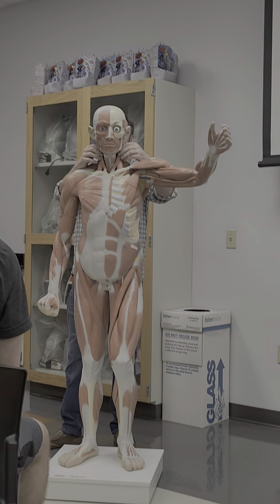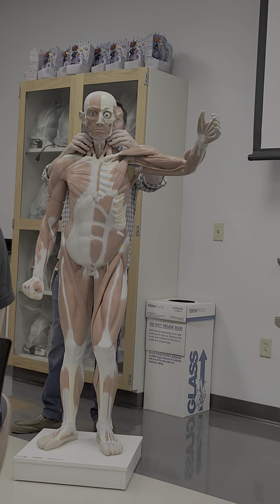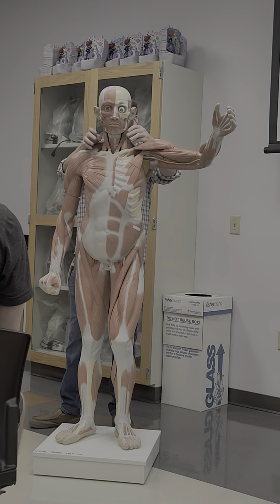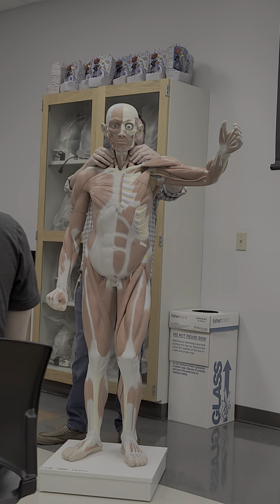Sternocleidomastoid. All right. And FYI, everybody, I've got a public service announcement. Party October 31st.